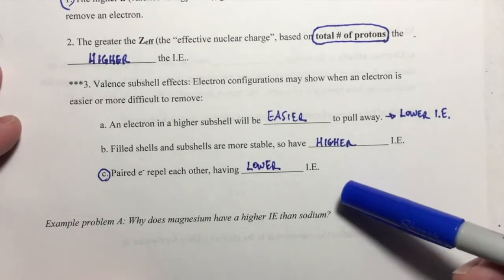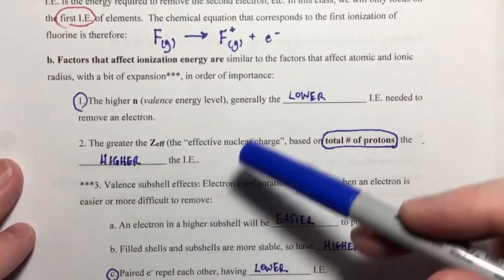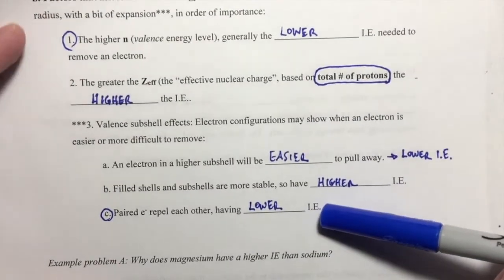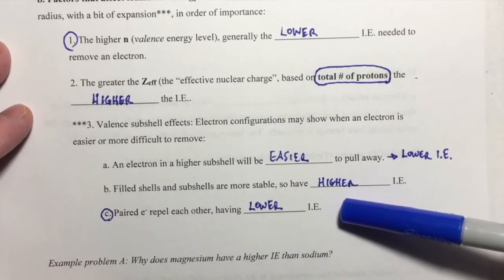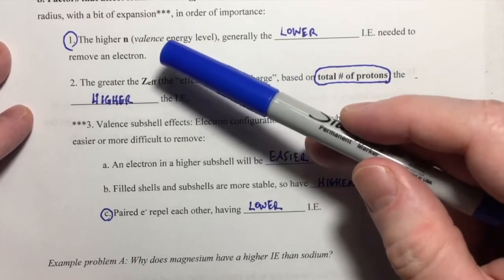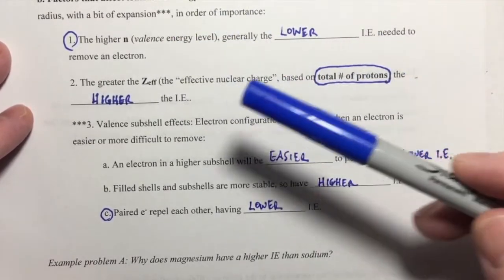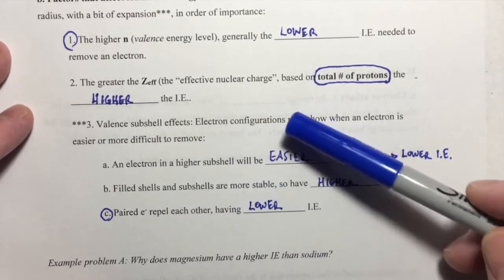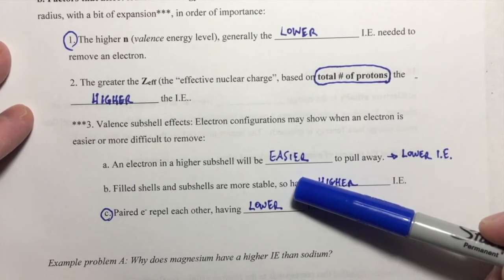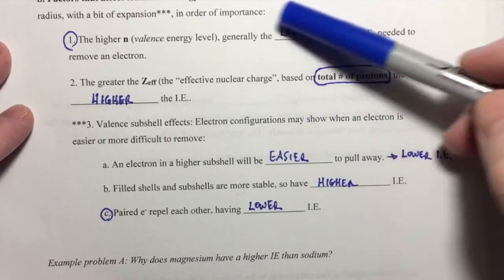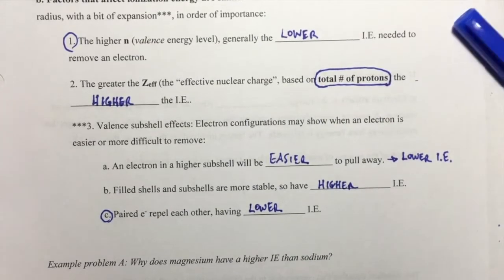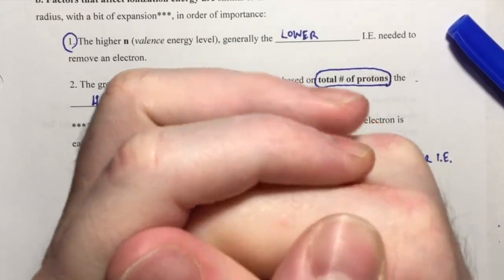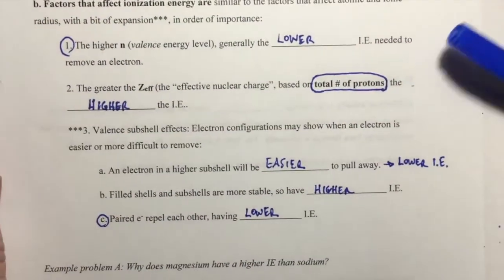So as we think about these factors that affect the ionization energy of an atom, you can see how they are basically just the same factors that affect atomic and ionic size: the higher the N value of the valence level, the number of protons in the nucleus, and some specifics of what is going on with the electron configuration in the valence subshells. Why are these related to size? Because an atom's size depends on how tightly or how loosely those electrons are being held.